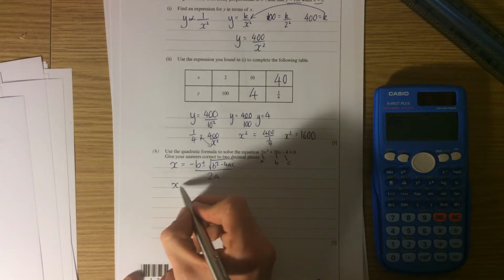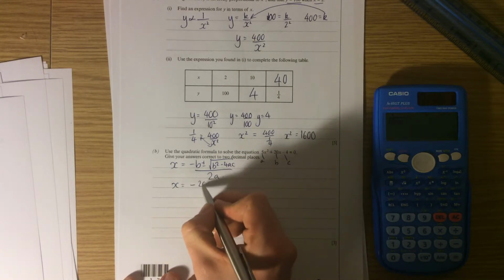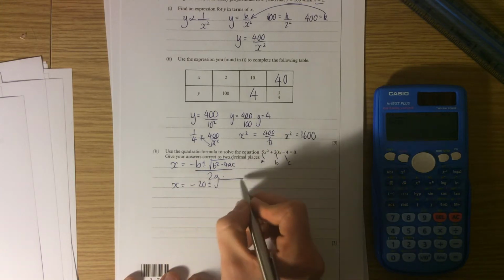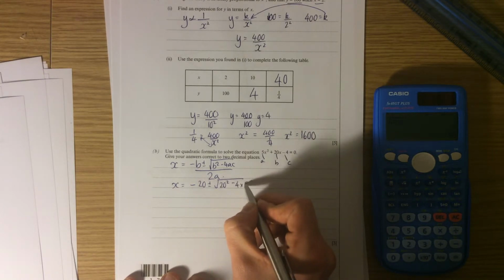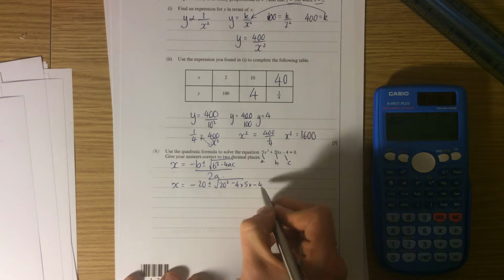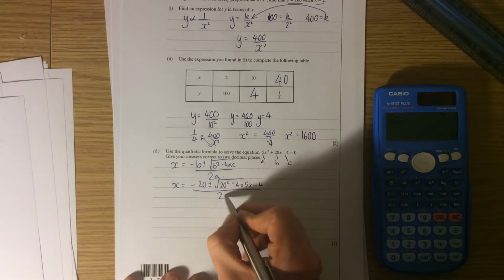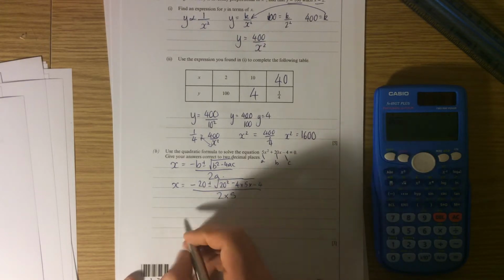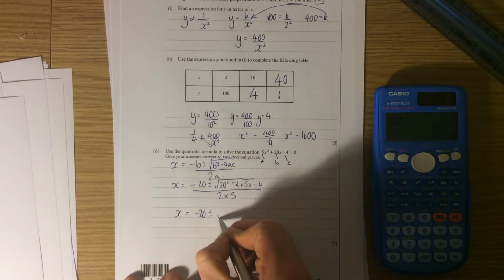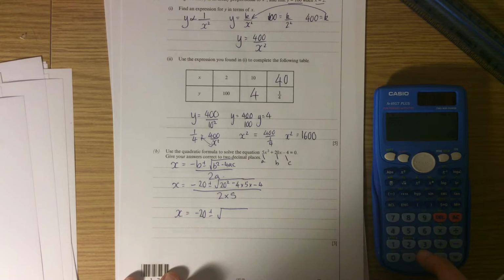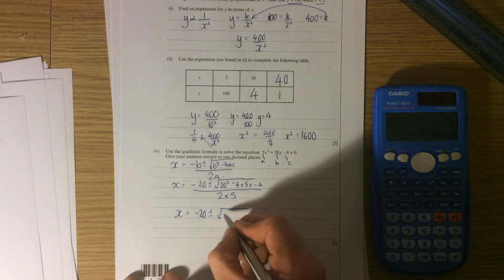So x is equal to minus 20 plus or minus the square root of 20 squared minus 4 times 5 times minus 4, all divided by 2 times 5. So x is equal to minus 20 plus or minus the square root of 20 squared, which gives me 400.